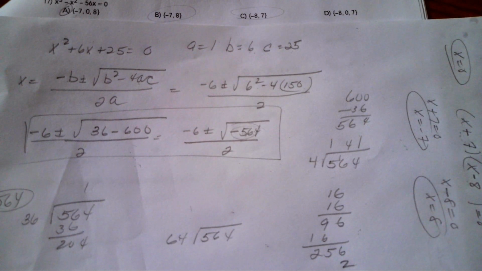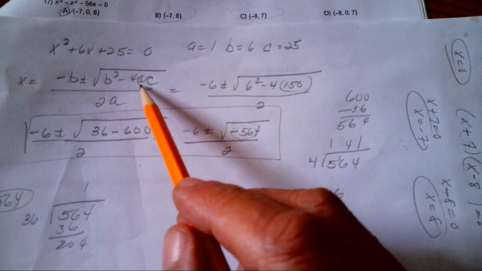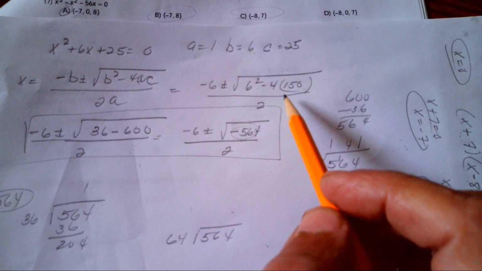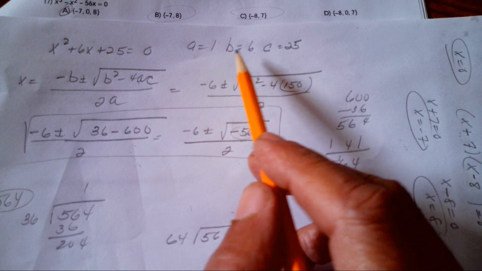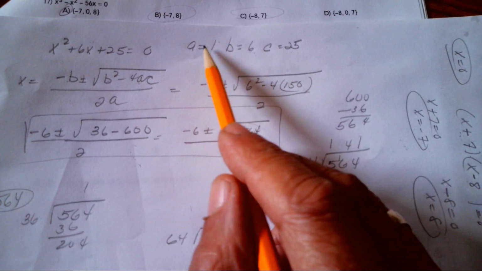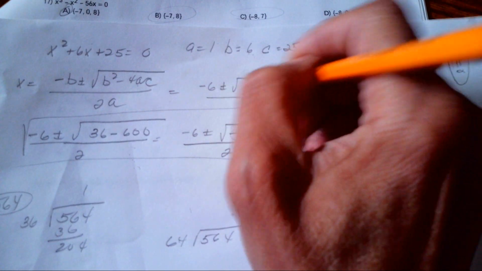Alright, this is a continuation of the practice. Found a mistake. It was just silly of me. Right here in the quadratic formula, minus 4 times a times c, I went b times c because I'm not that bright. Alright, so a times c, 1 times 25 is just that, 25.